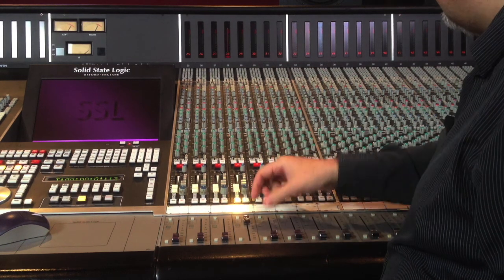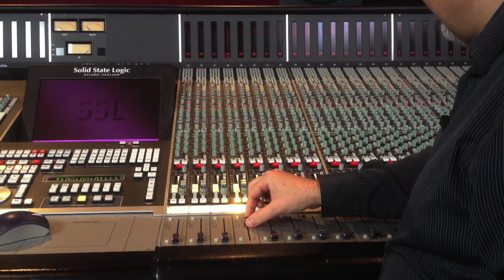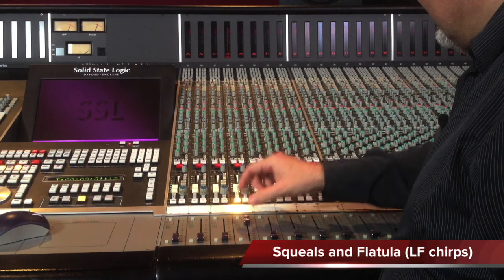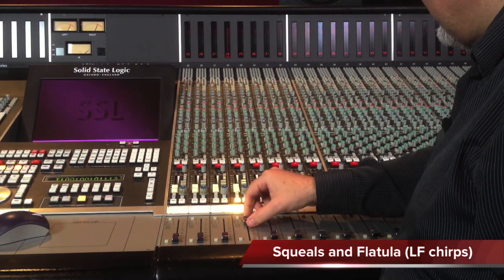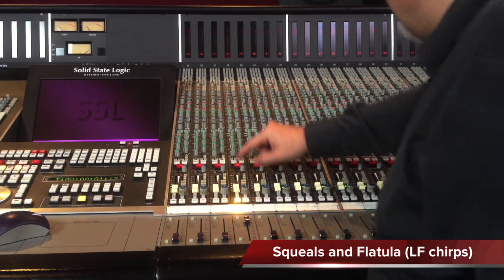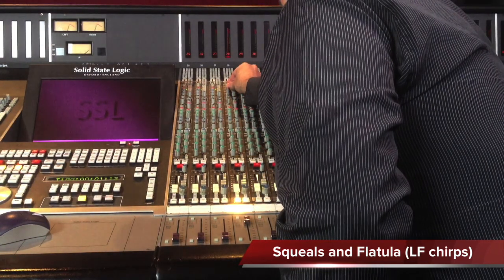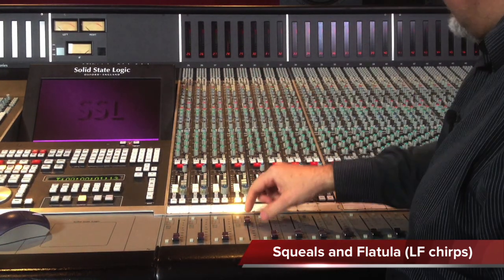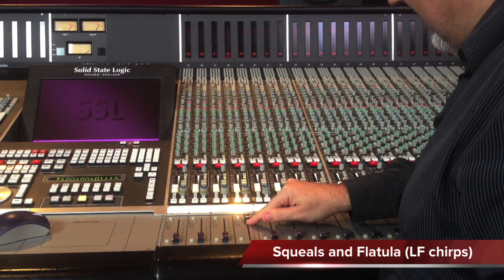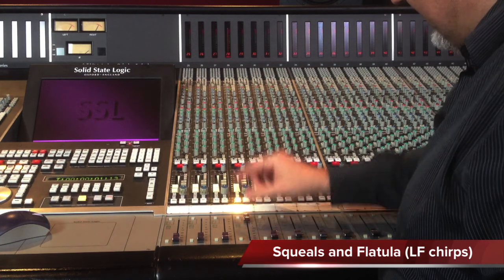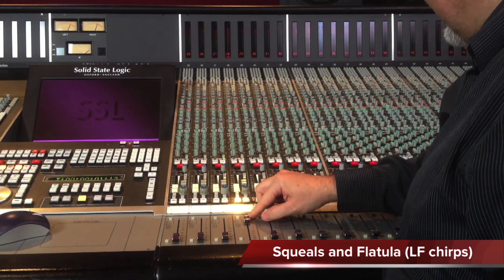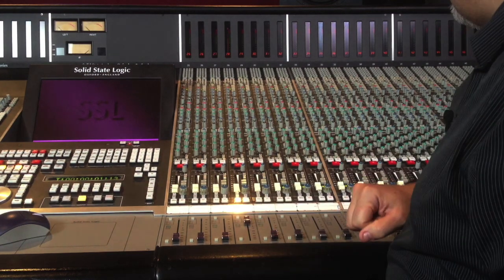It was never designed to apply that amount of gain, and we're getting kind of the same result, the same kind of timbres that we were getting when we were applying positive gain using the input gain. Here we get the same kind of sound that goes into those lower flatulence-like sounds.